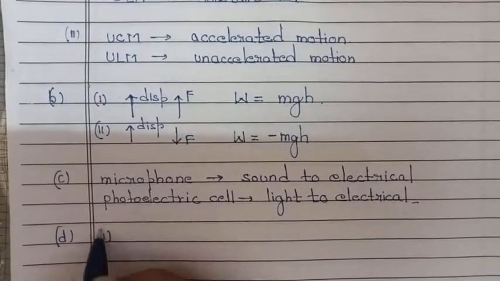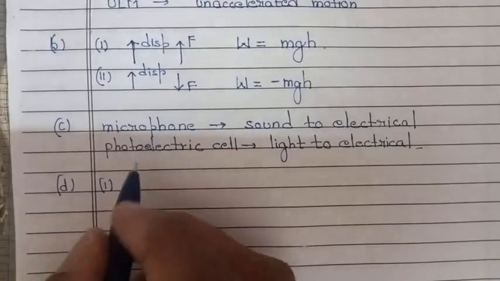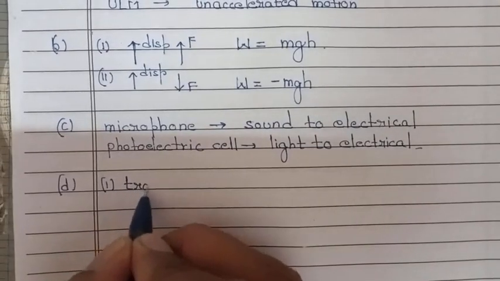So first we have to write the condition for translational motion.